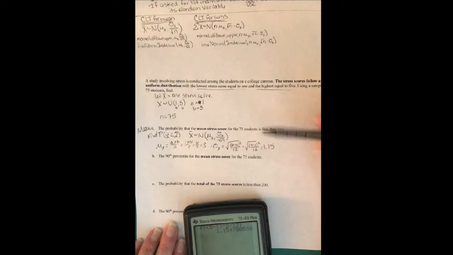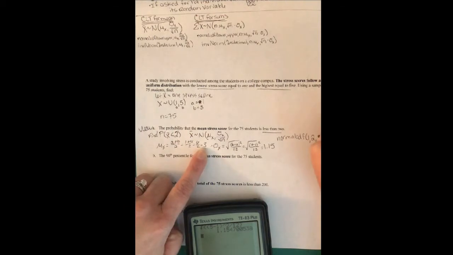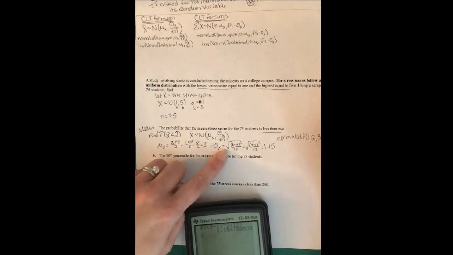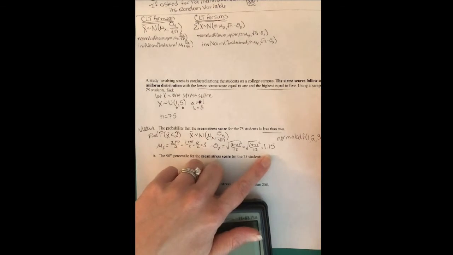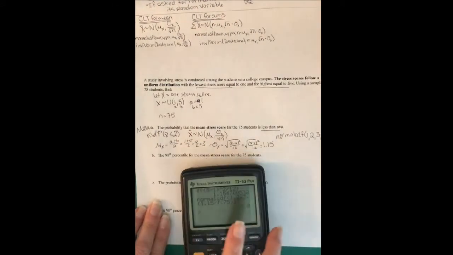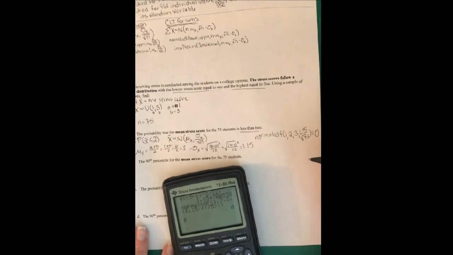So to find the probability that the mean stress score is less than 2, we will use normal CDF. Our lower value, the lowest we can have is 1. The highest would be 2. Our mean is 3. And then our next value needs to be 1.15 divided by the square root of 75. So let's put that in our calculator. We get 0. So the probability of getting less than a 2 is 0.